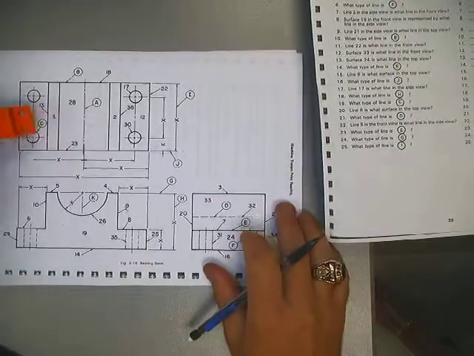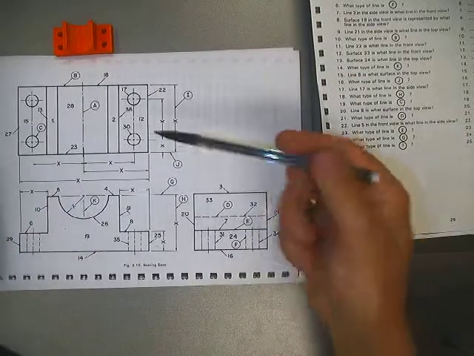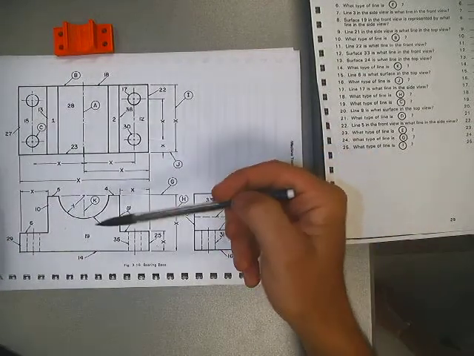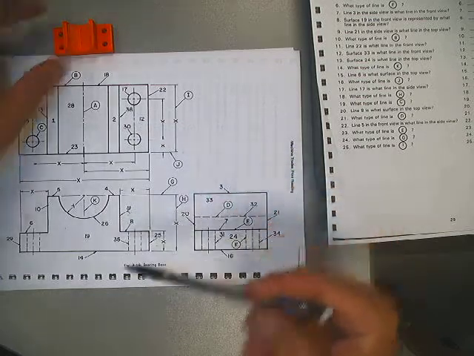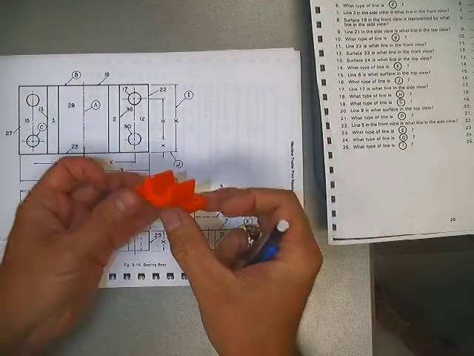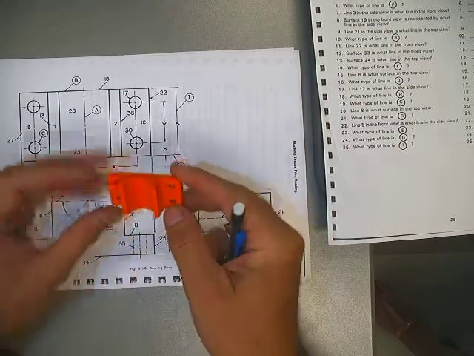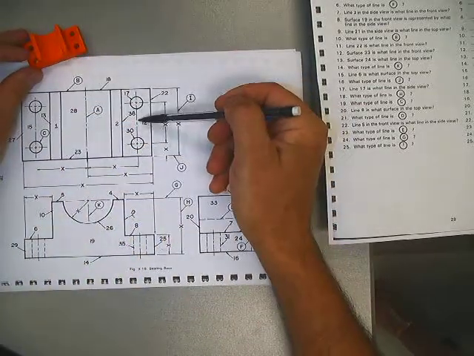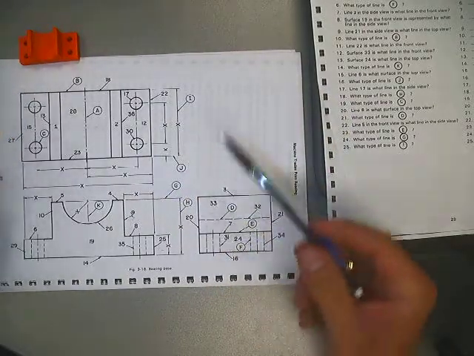All right, this is the bearing base demonstration. What we've got here is a drawing. There are three orthographic projections of the bearing base. A bearing base is obviously a base for holding a bearing. All right, we have the top, front, and the right side.